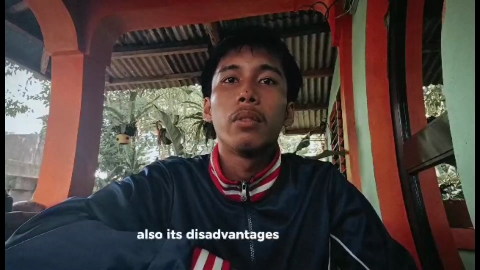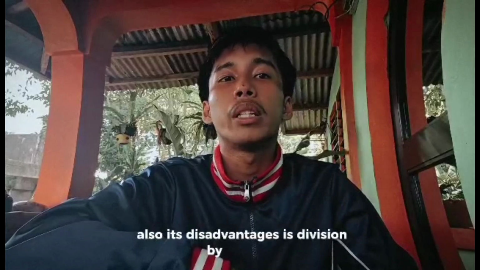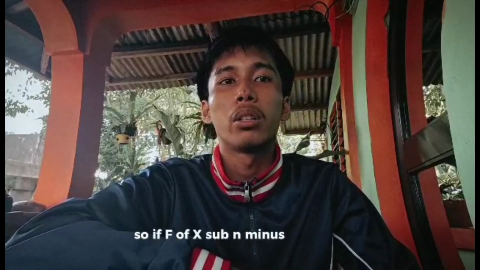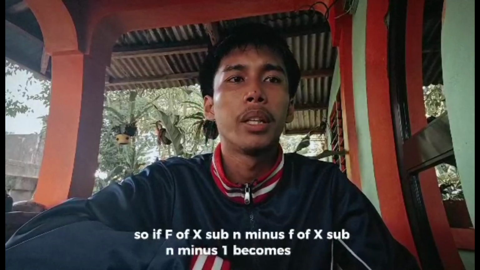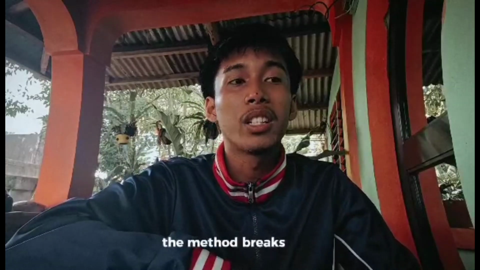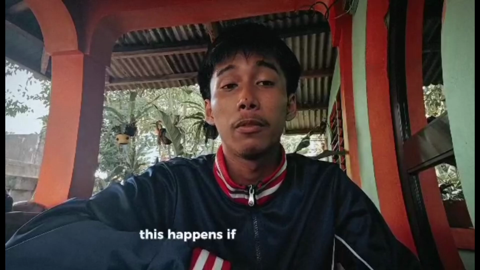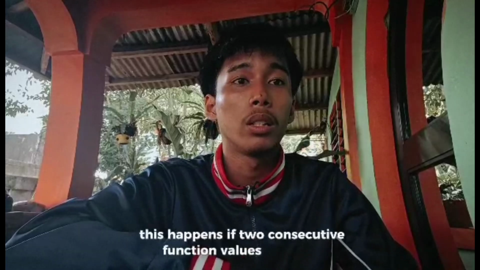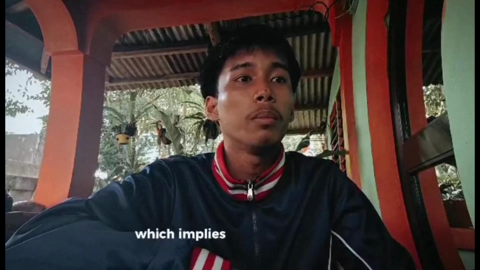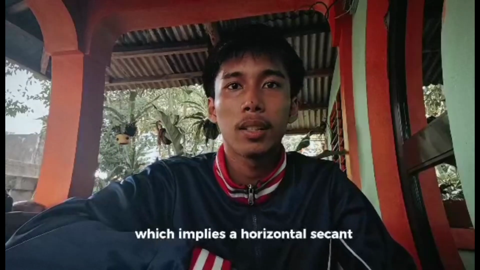Also, its disadvantage is the division by zero risk. If f of x sub n minus f of x sub n minus 1 becomes 0, the method breaks down. This happens if two consecutive function values are equal, which implies a horizontal secant line.